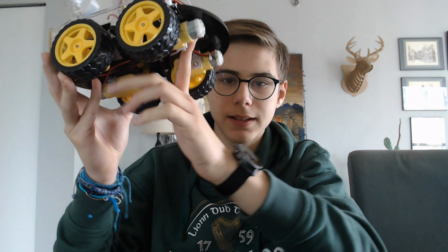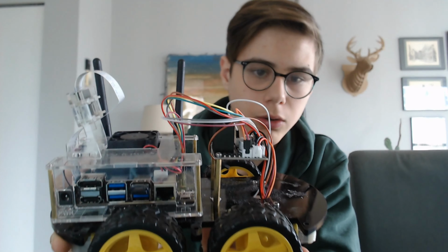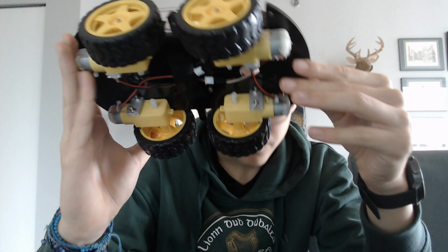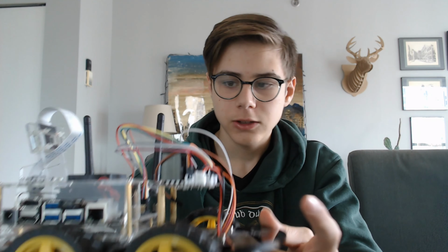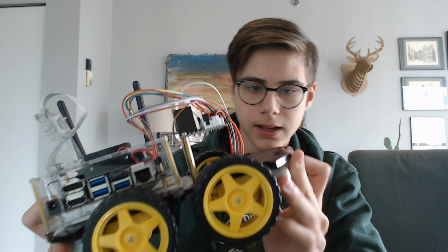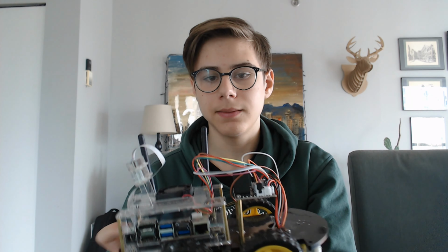So this is the robot. It's just an acrylic base with a Jetson Nano on it, and then 4 motors with wheels, and the motor controller here. So yeah, it's pretty basic. And then how it works is the laptop, which will be connected to this robot, will pick up your voice, and it will use speech recognition to recognize some commands, and it will cause the robot to go forward, backwards, left, and right, basically.